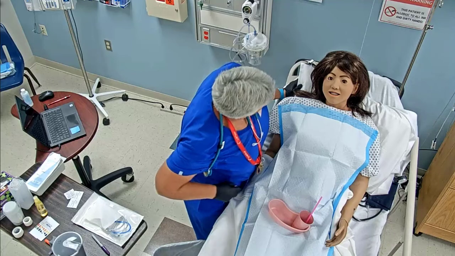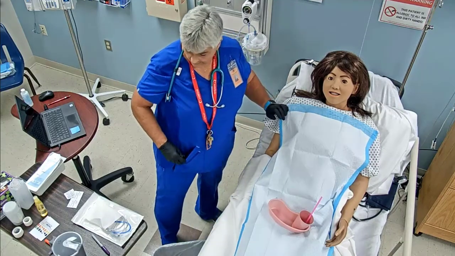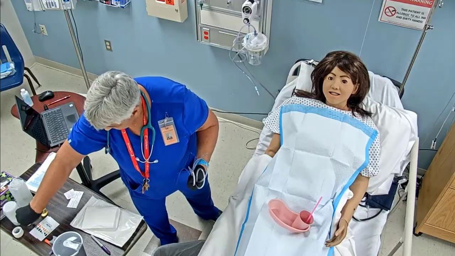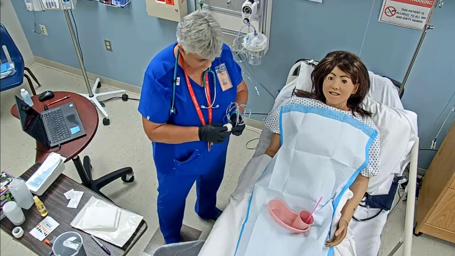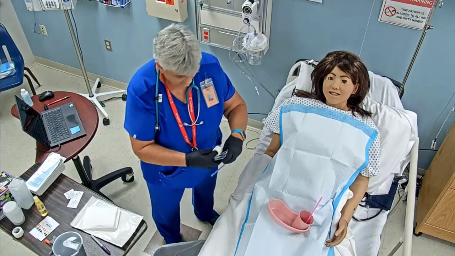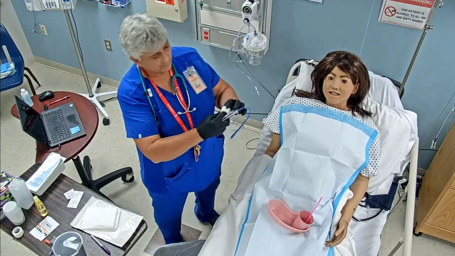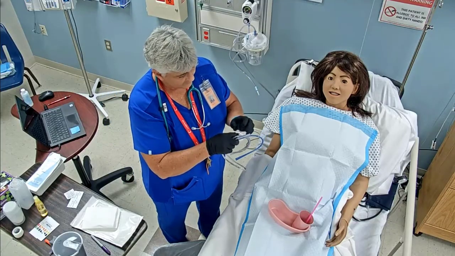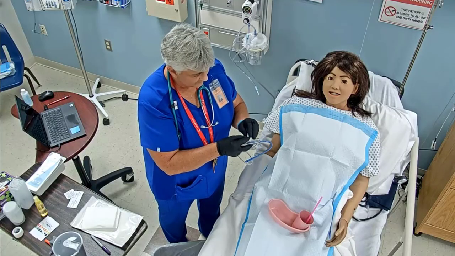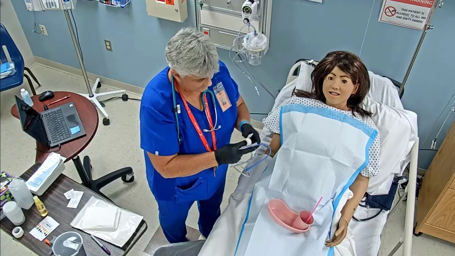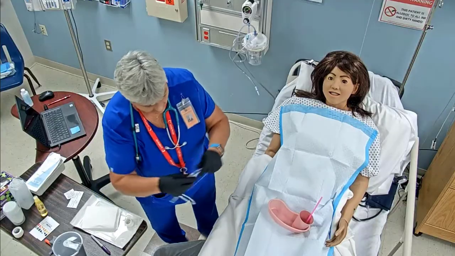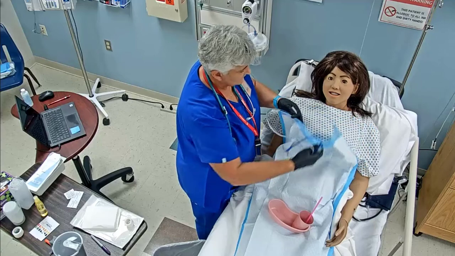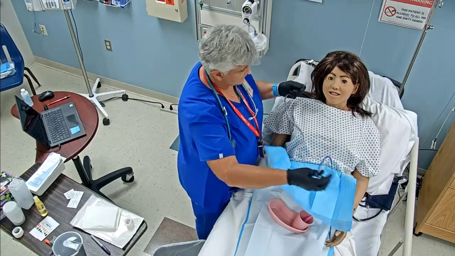And so once we've done that, we're going to go ahead and get our NG tube. I've got my tape right here. Let me get it started. Okay. And I'm going to take my tube. I'm going to take this down for just a second so I can find your xiphoid process.